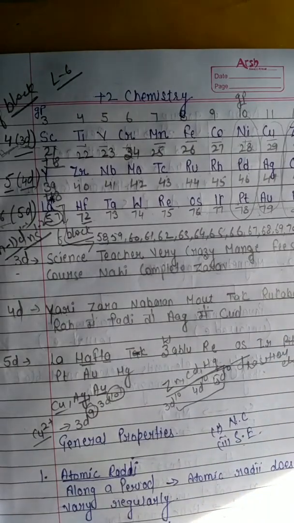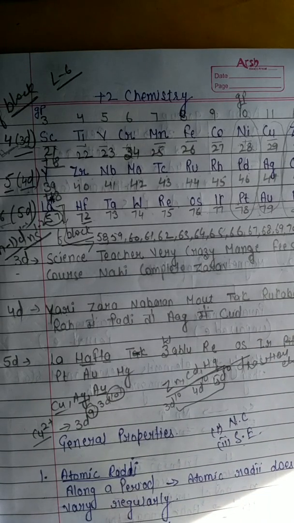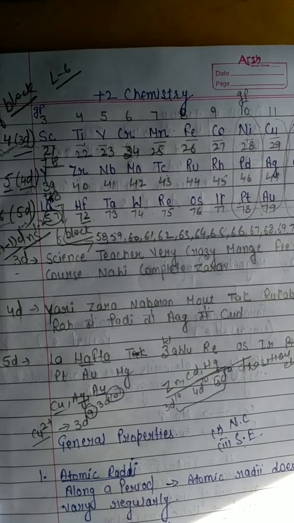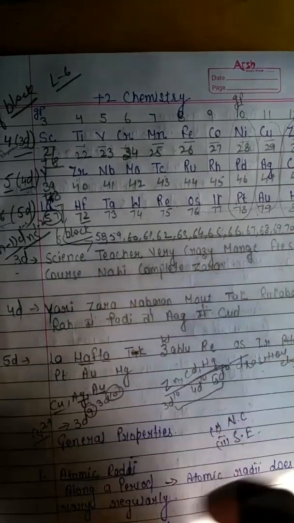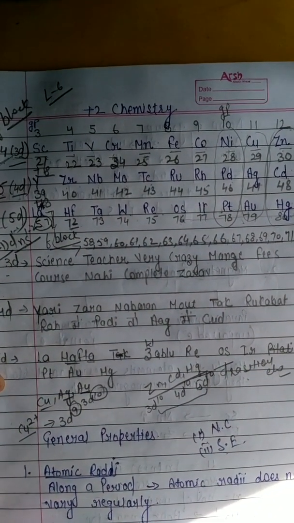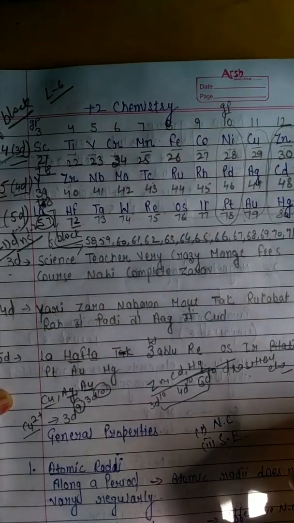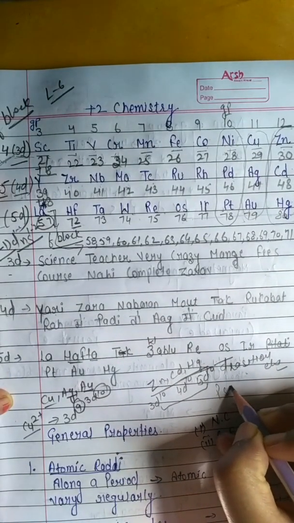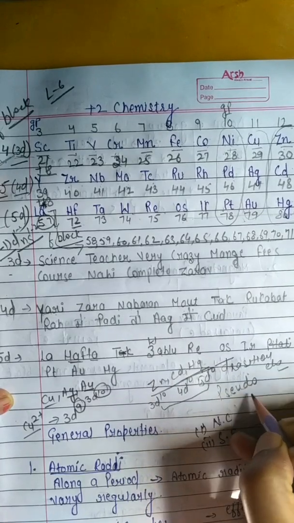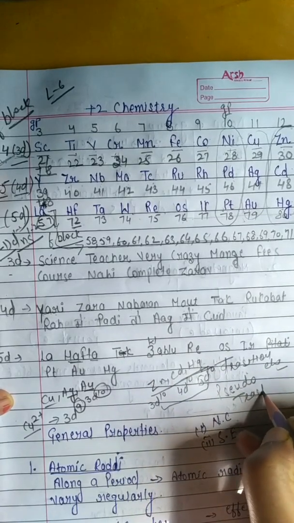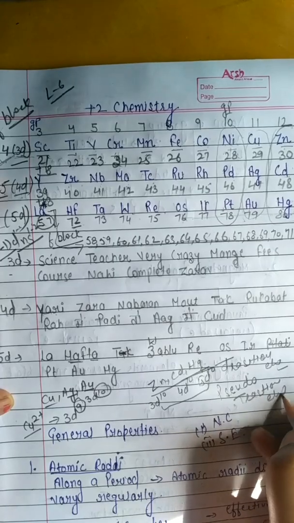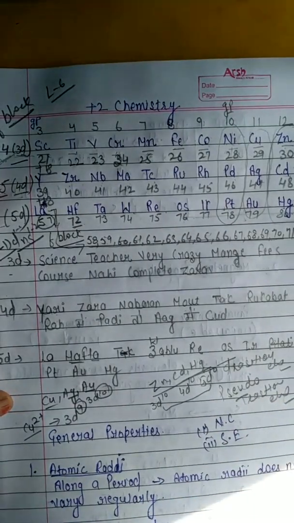The last electron is filled in the d orbital, but they are not considered transition elements. This is the most important question: which metals are not considered transition elements? And these elements are called pseudo transition elements. Clear?